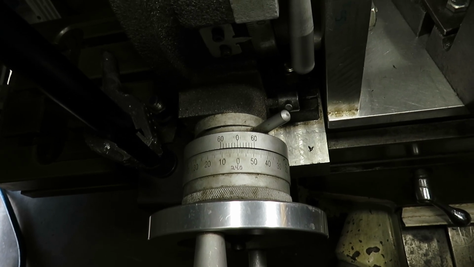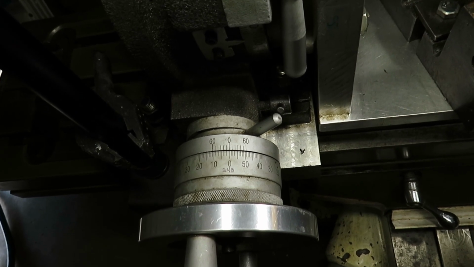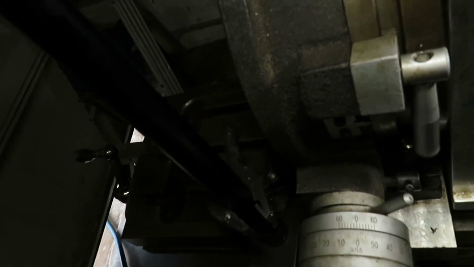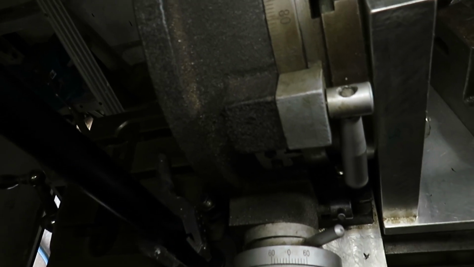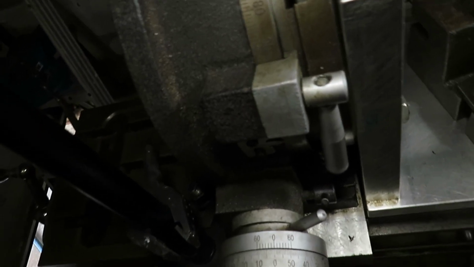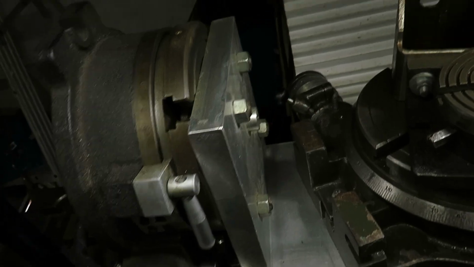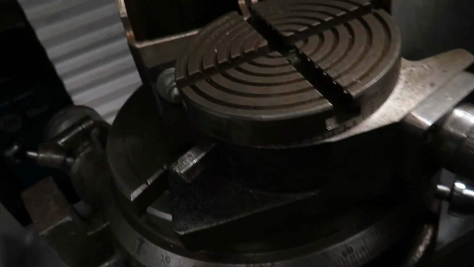I don't think we need to do it, but I'll just show it anyway. So we're talking about now this bigger rotary table underneath of the little guy.